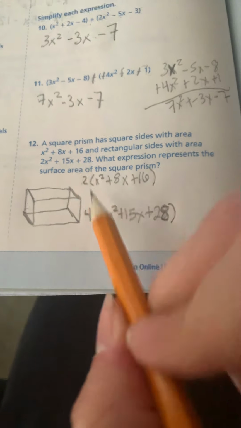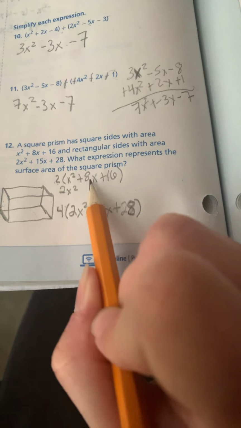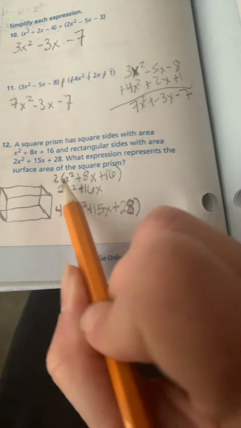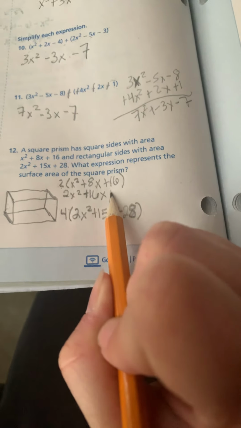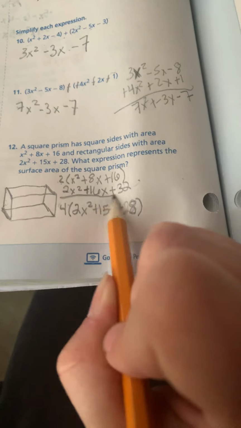So 2 times x squared is 2x squared. 2 times 8x is 16x. 2 times 16 is 32. So there is the sum of the 2 square sides.